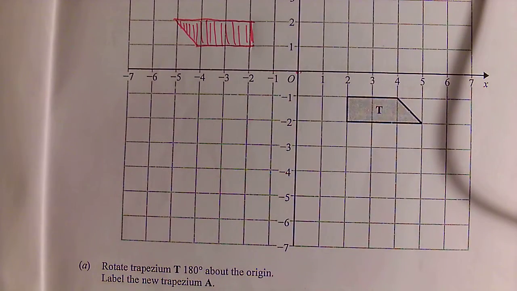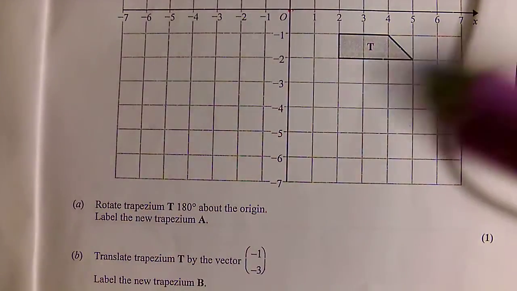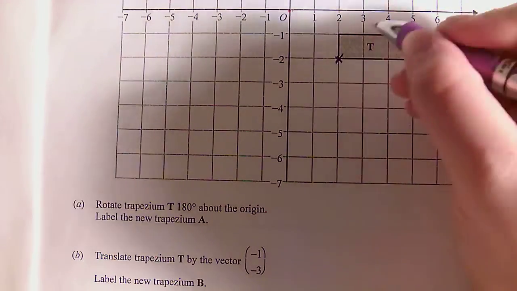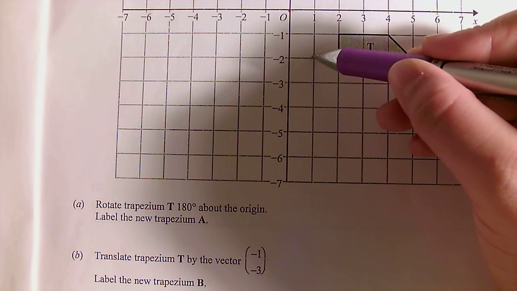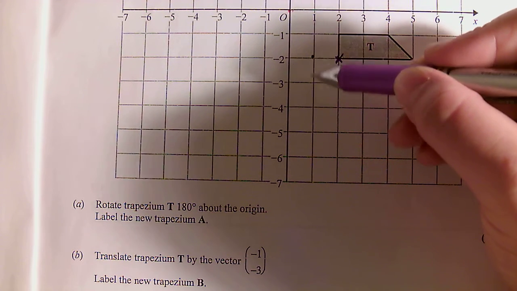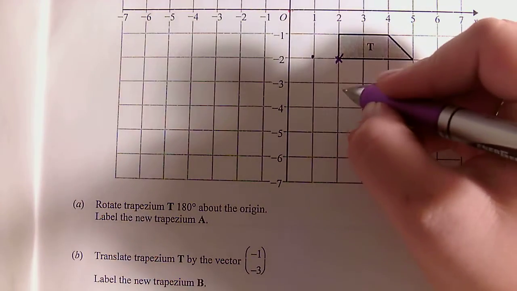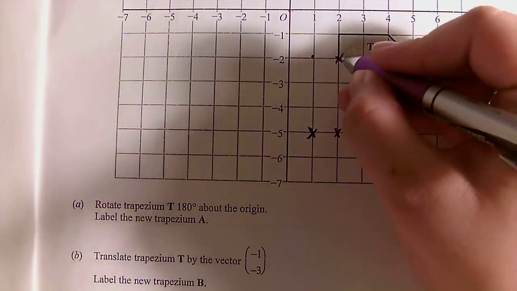Okay, translate trapezium T by the vector -1, -3. Okay, so I'm going to take 1 point, which is this one here. It doesn't matter which point you go for. -1, which means 1 backwards. And -3, if it was positive, it would be up. But it's negative, so it's going down by 3. So 1, 2, 3. That's it there. This point is now here.